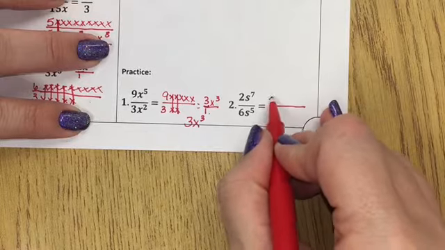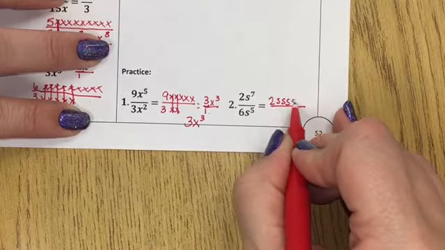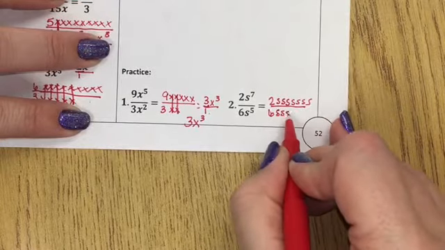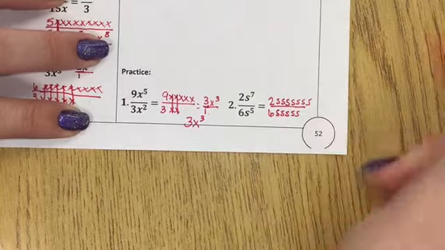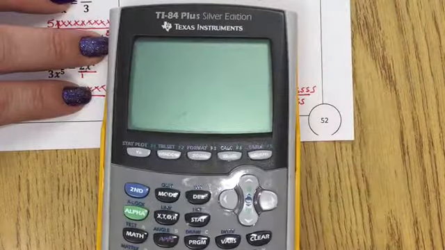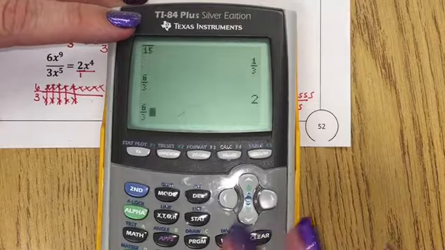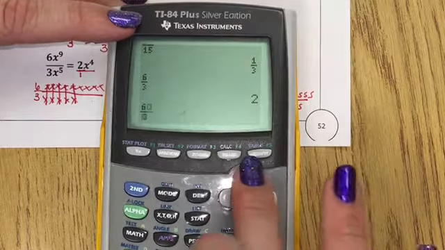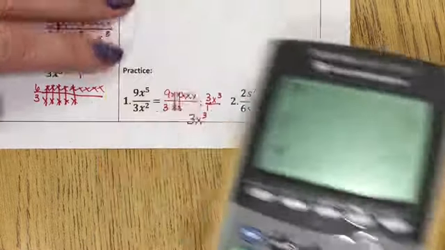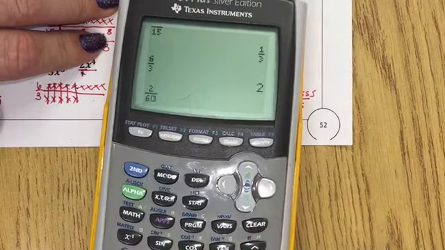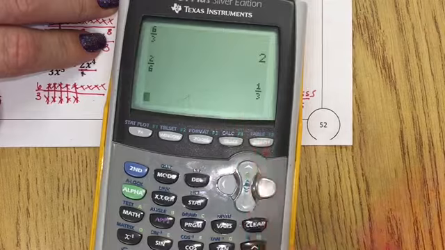You've got 2 and then 7 s's, 5, 6, 7, a 6 and 5 s's, 3, 4, 5. So we're going to deal with the 2 over 6. So again, we grab our calculator. And I'm going to go up and highlight and hit enter again because I don't feel like hitting alpha y equals because I'm a slacker. All right, what do we got? 2 over 6. So 2 goes on top, 6 goes on bottom, and that reduces to 1 over 3.